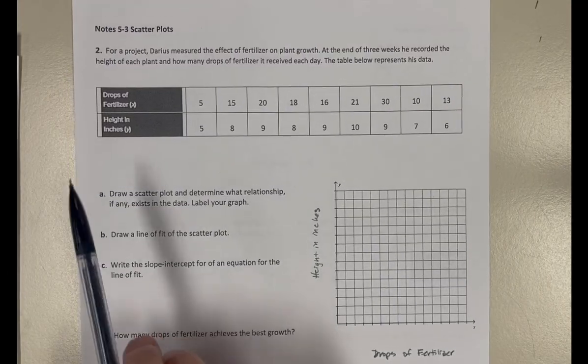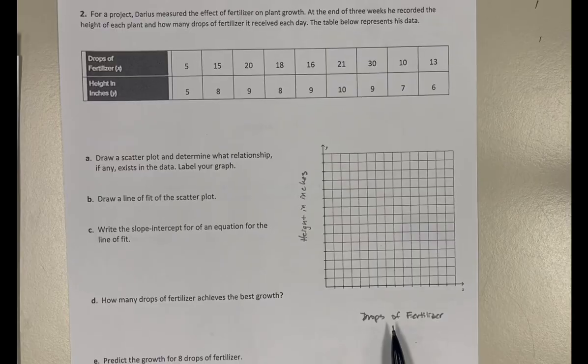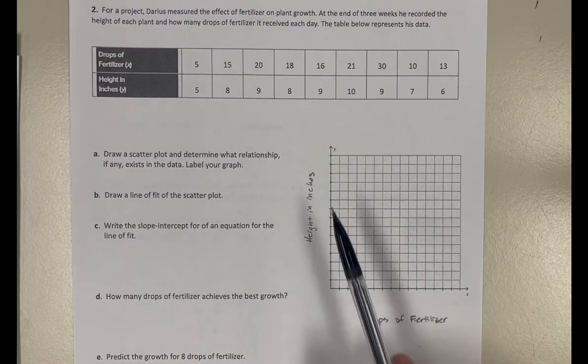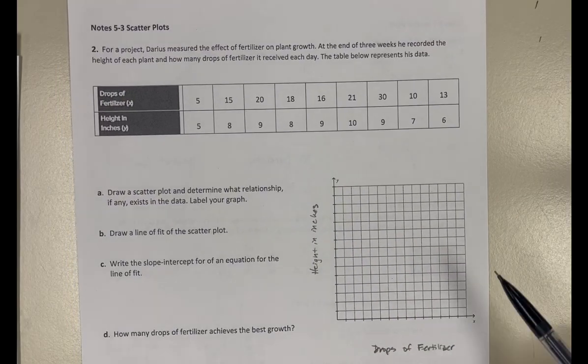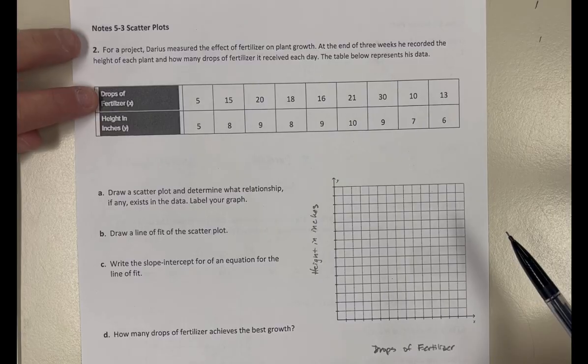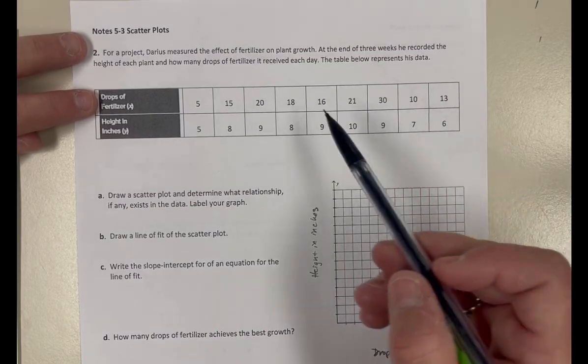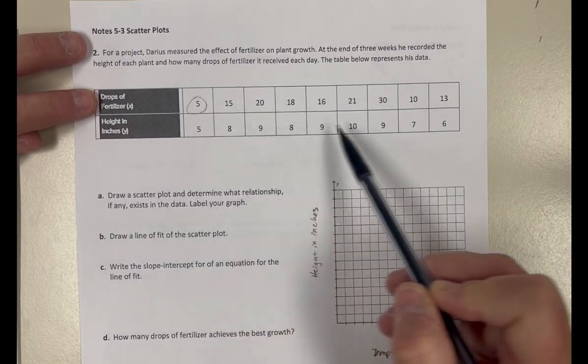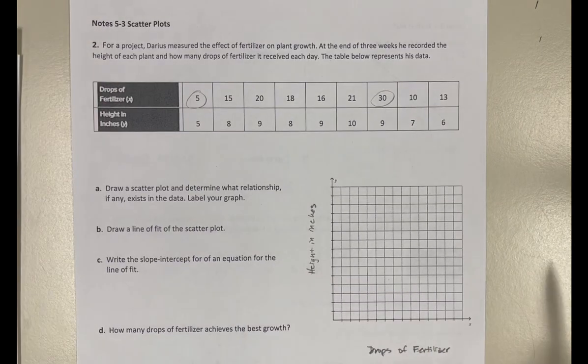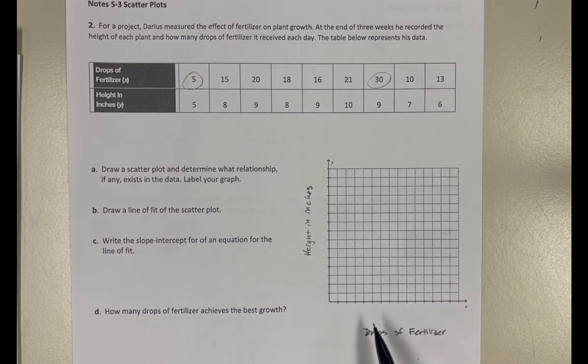They tell us from the table that drops of fertilizer goes for X, height in inches goes for Y. What are our increments for drops of fertilizer? What's the lowest number here? What's the highest? 30, yeah. So this time, I'm not going to go increments of 1, but increments of 5 would not be enough. So what's a good in between?